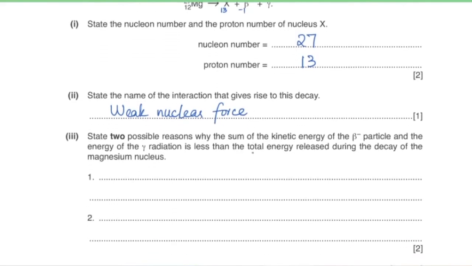Part 3, state 2 possible reasons why the sum of the kinetic energy of the beta minus particle and the energy of the gamma radiation is less than the total energy released during the decay of the magnesium nucleus. So one of the possible reasons is that nucleus X has kinetic energy too.